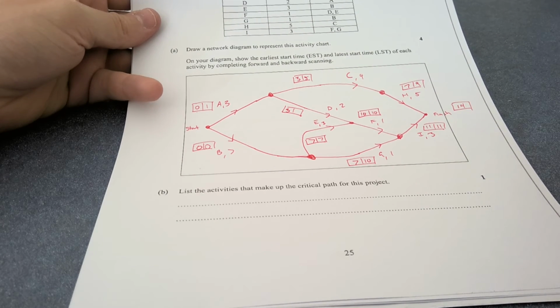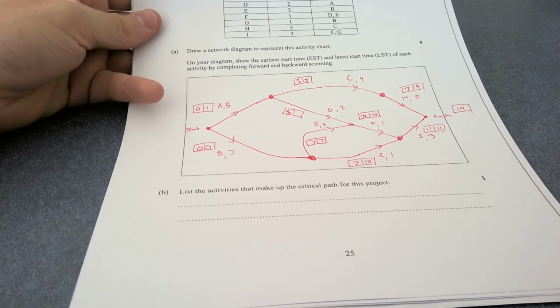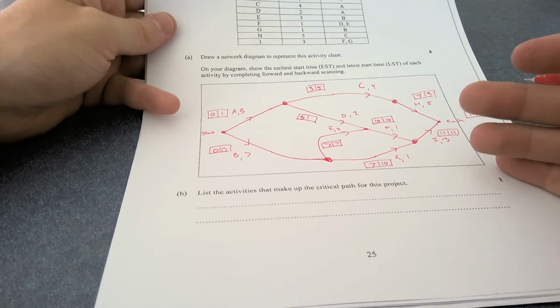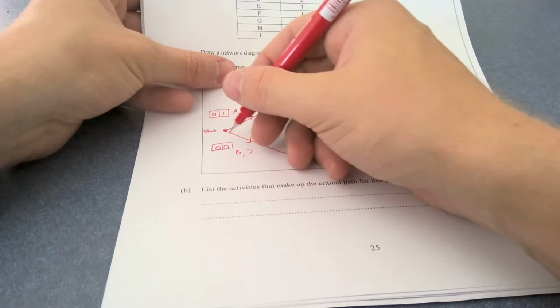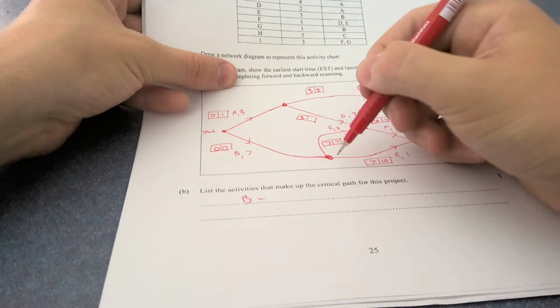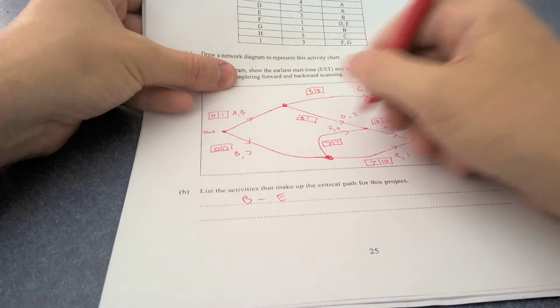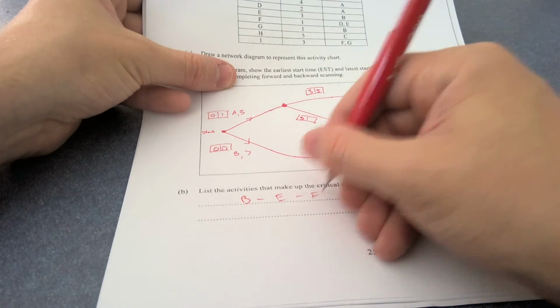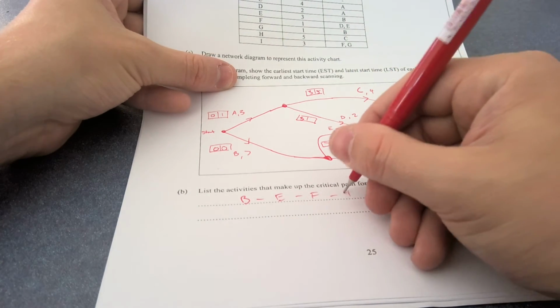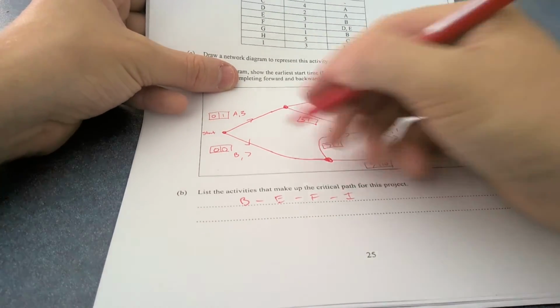And now we need to list the activities that make up the critical path of this project. Remember, the critical paths are the things where the float time is 0. So that's B, then E, because that's 7, 7, then F, which is 10, 10, and then I, which is 11, 11. So that 1 mark's quite easy once you've got this thing.